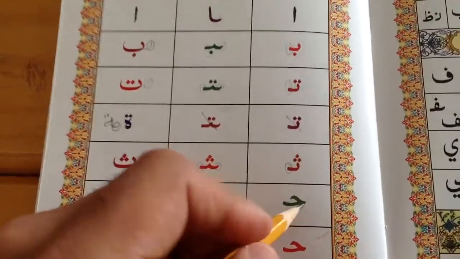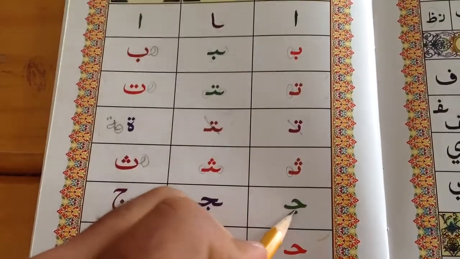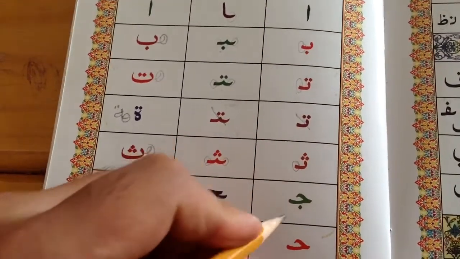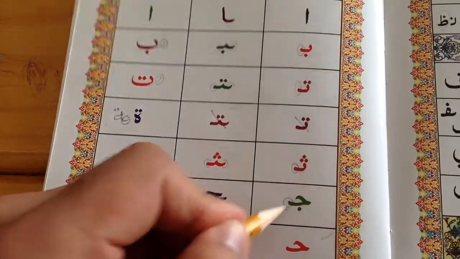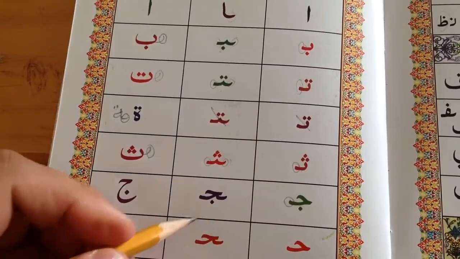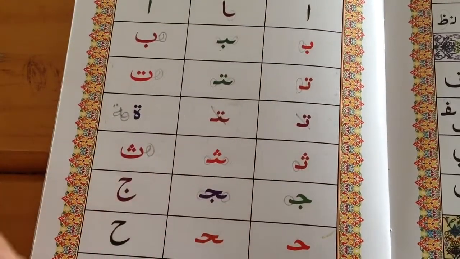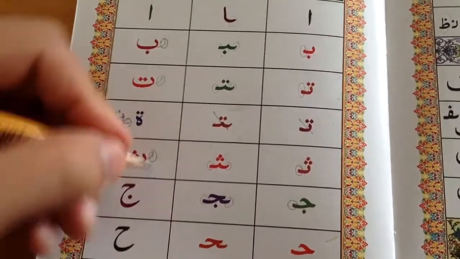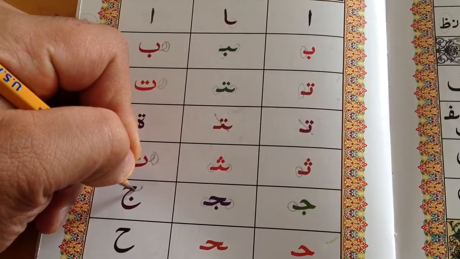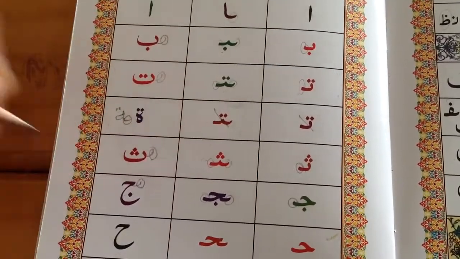Jim. When it's in the beginning of a word, jim has one tail which joins to the letter after it. Jim, two tails. Jim, and another tail right here which joins to the letter before it.